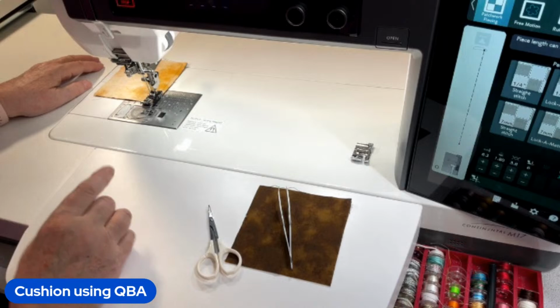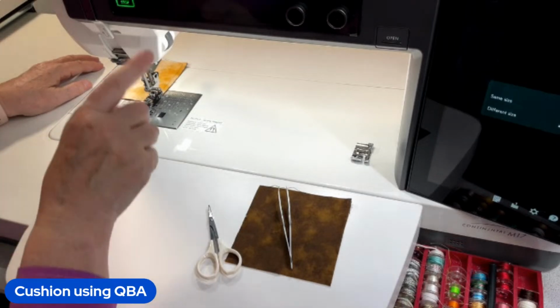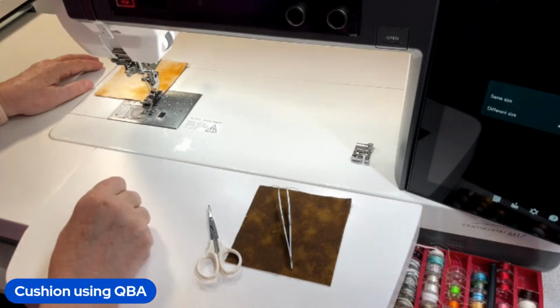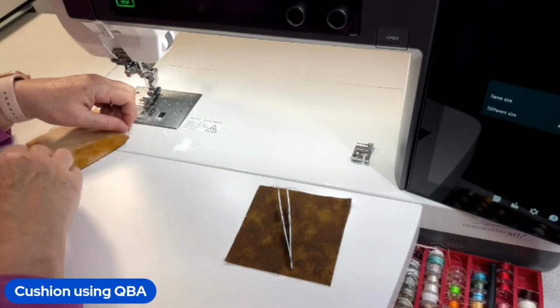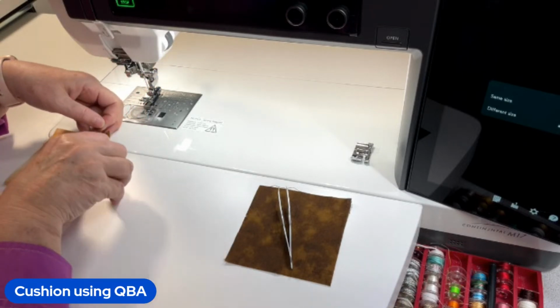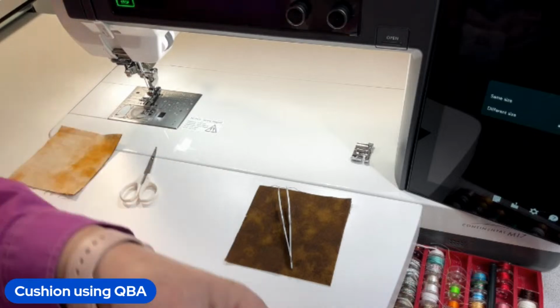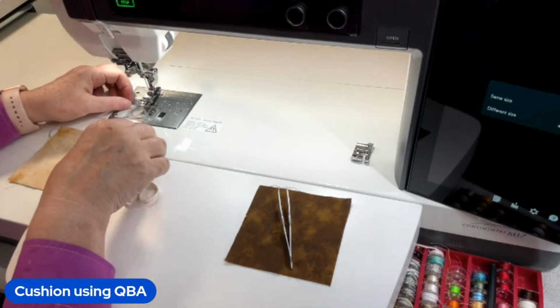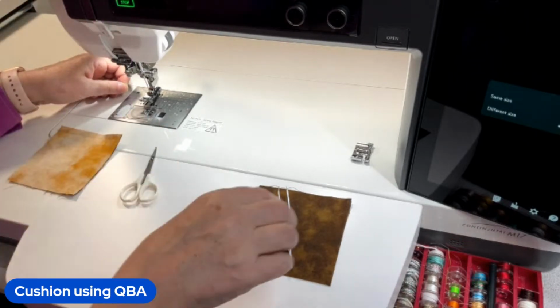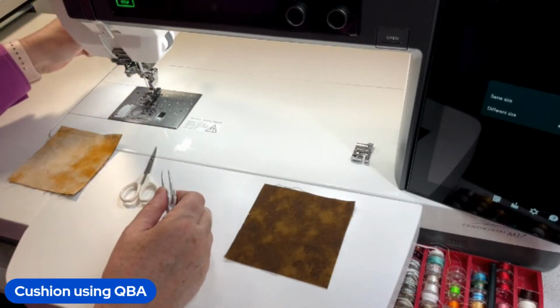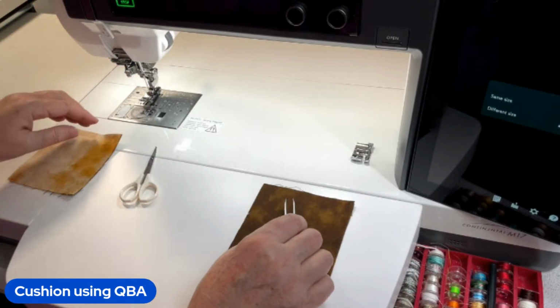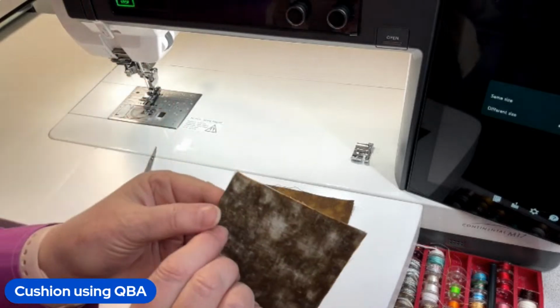Okay, lock stitch. Cut my thread. And I'll remove those threads here, the threads at the beginning. And right away, I'm taking my thread in the thread holder right away. That should be a habit. And I'll show you why.